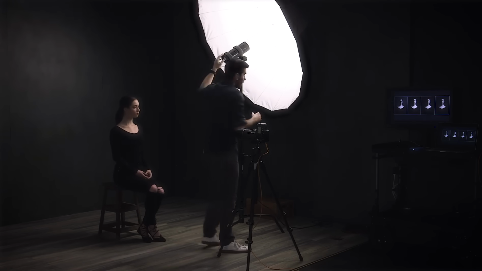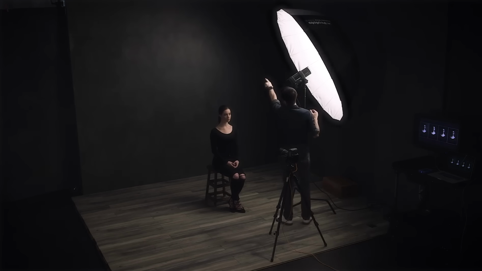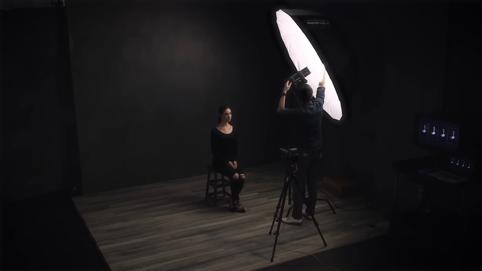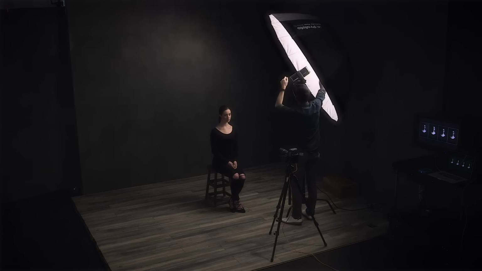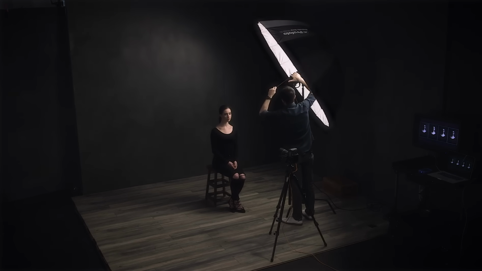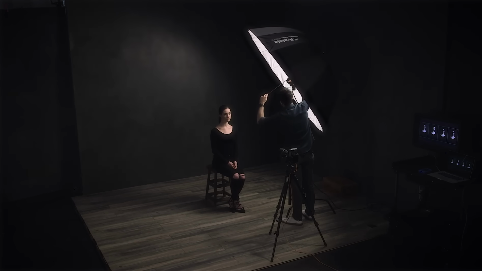All right, so the other key way to change the umbrella is by manipulating the focus. So if you look at this background, you can see that the shadow cast by the umbrella is pretty soft. As I move the umbrella closer in, that shadow gets really hard.